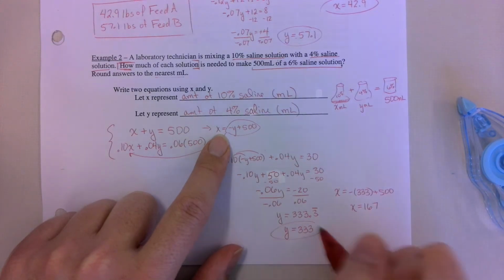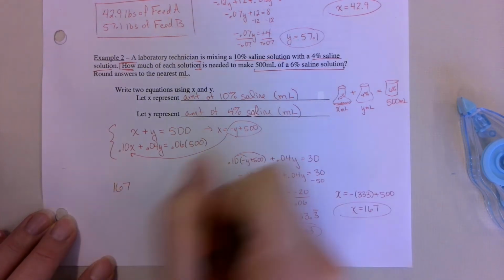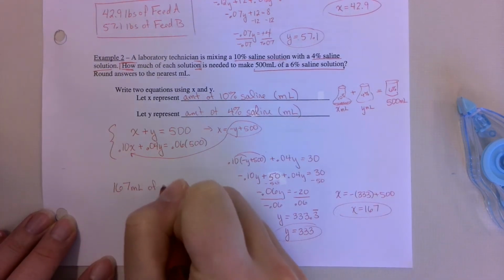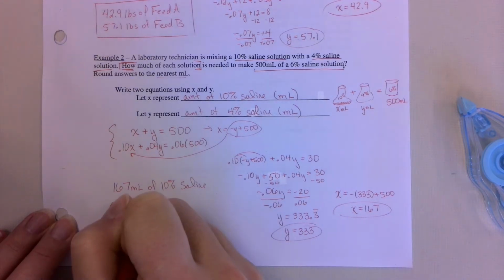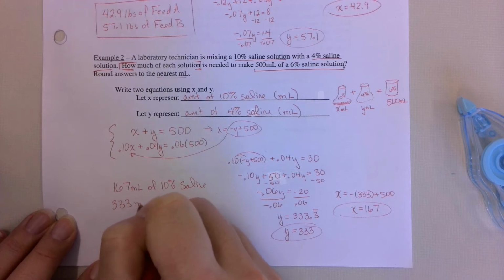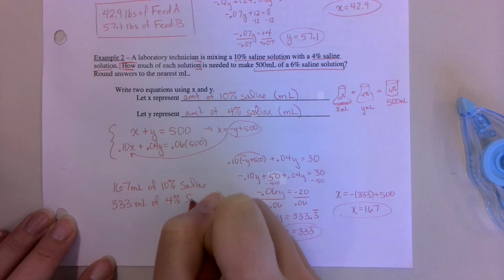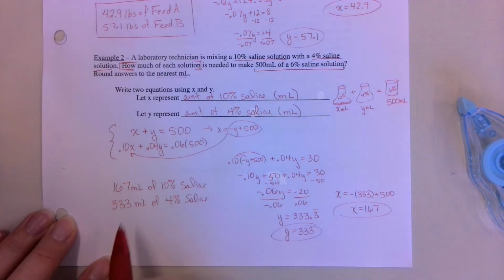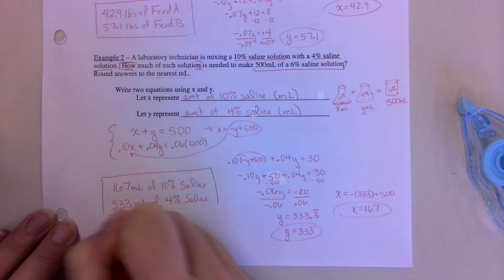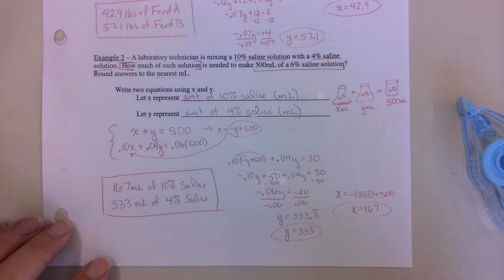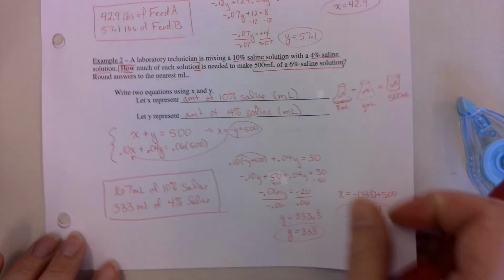So there are my two values. Let's go back over. That's 167, and we're measuring in milliliters of 10% saline. And it's 333 milliliters of 4% saline. And so my assumption at the beginning was right, that we would have more of the 4% because we didn't have as strong of a liquid. So we were actually making it a little bit weaker of a solution. All right, so let's keep going.